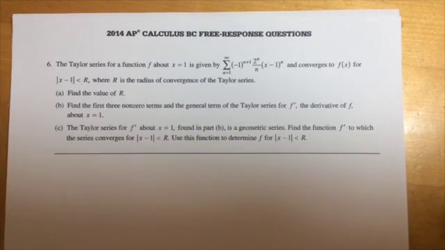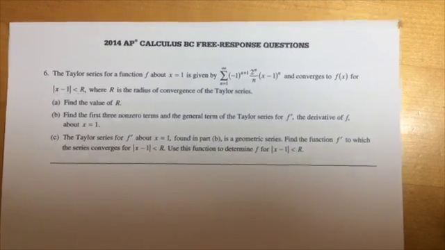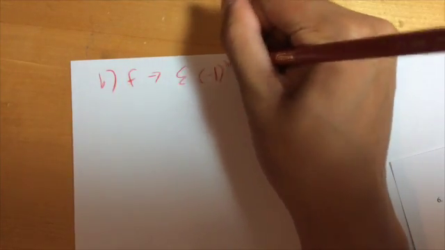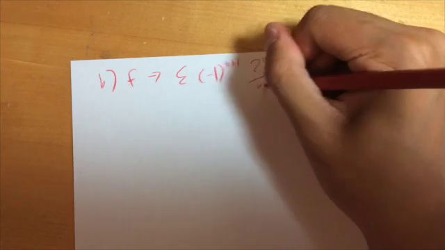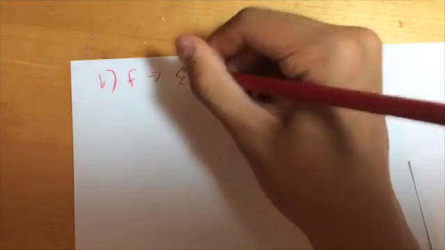Part B asks to find the first 3 non-zero terms in the general term of the Taylor series for f prime, the derivative of f about x equals 1. So you're given f. f is the summation of negative 1 to the n plus 1 times 2 to the n over n times x minus 1 to the n.